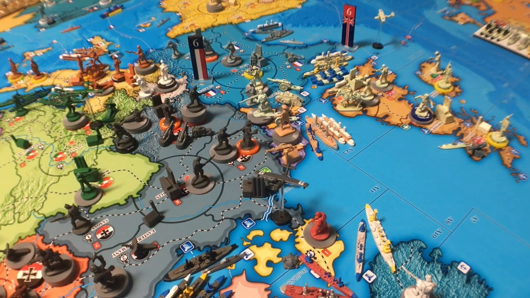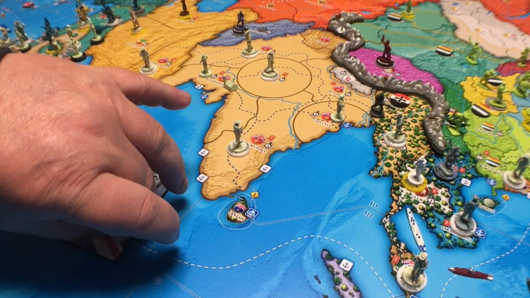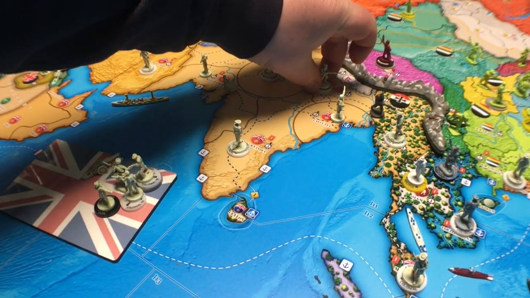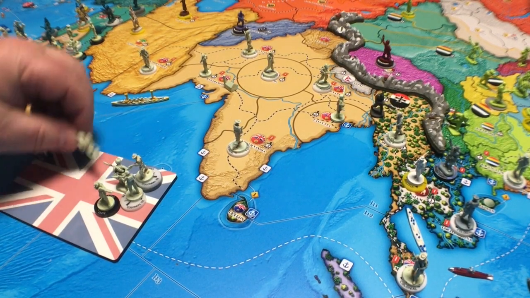That looks like about all I can do up here. Okay. So let's just take our build plate with us. We're going to have to replace somebody up here in order to collect that money. I'm going to put the artillery.